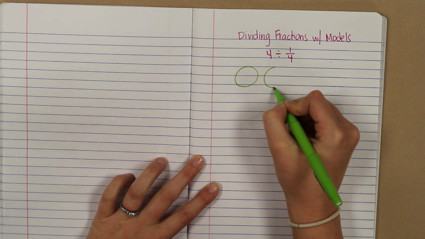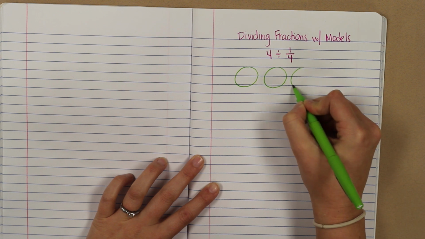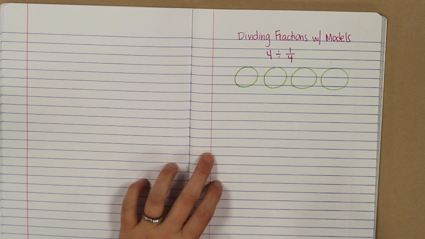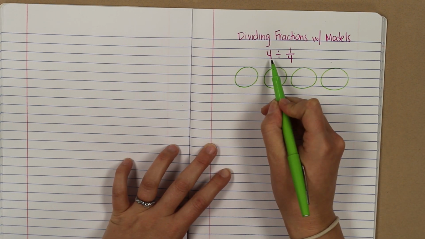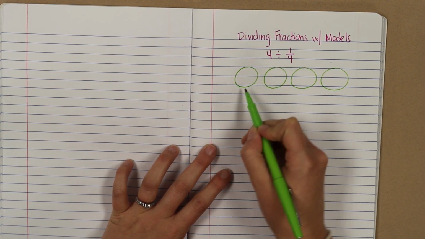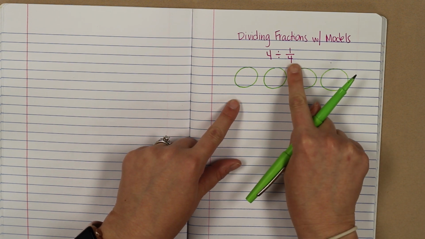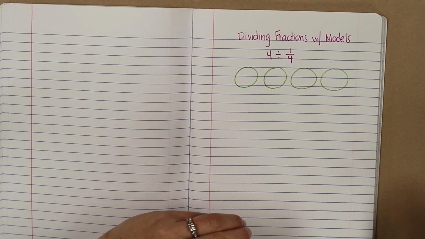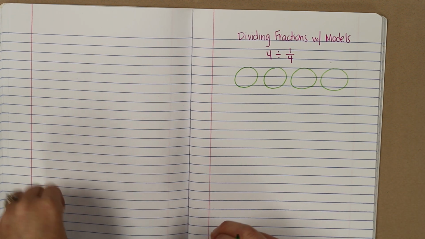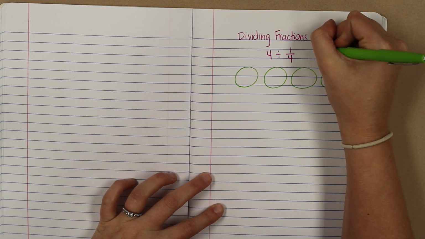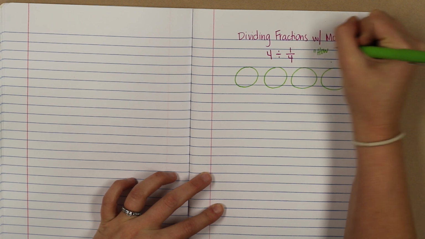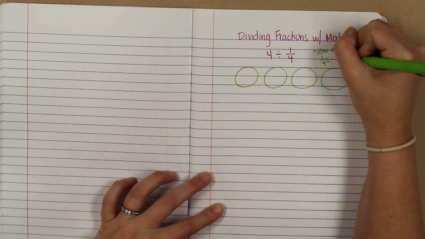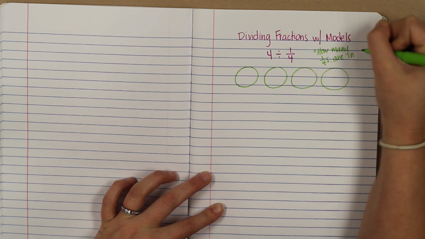1, 2, 3, 4. So going back to the problem, we have 4 wholes, and we're trying to divide each of these wholes into fourths. So our answer is going to tell us how many fourths are in 4 wholes. Okay, so let's write that over here. How many 1/4 are in 4?